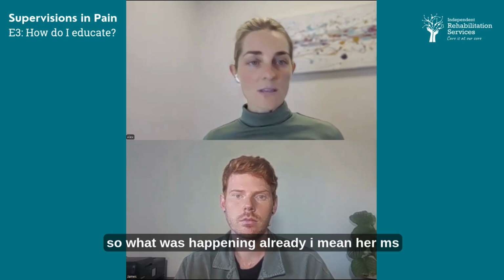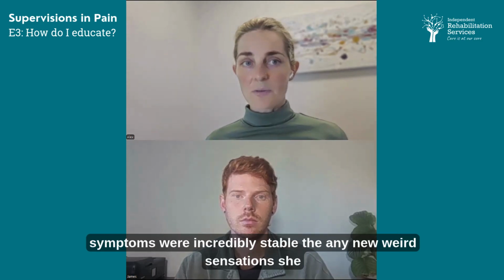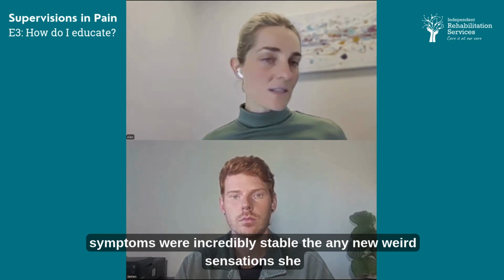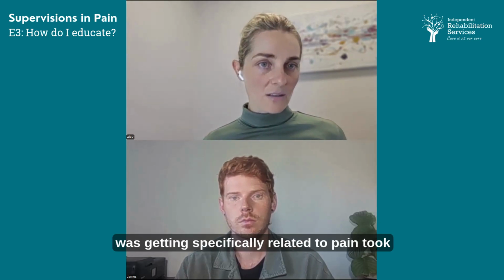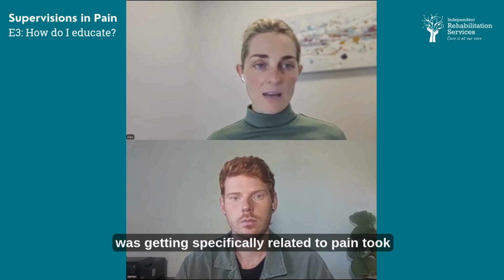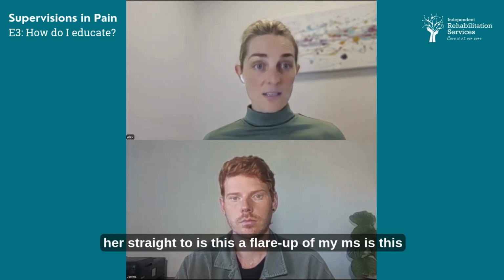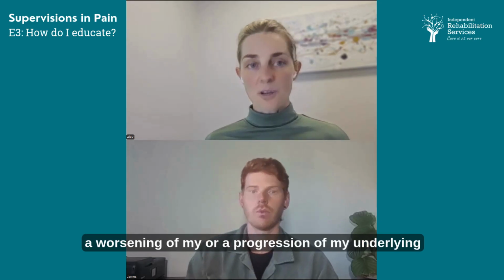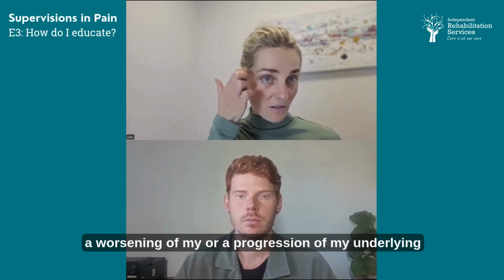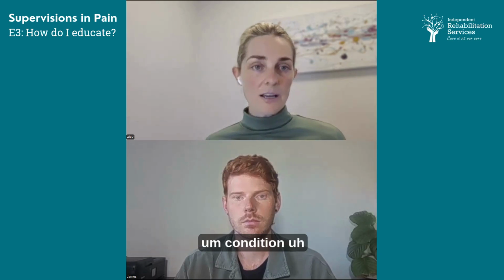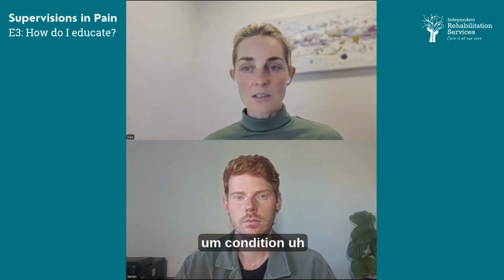I mean, her MS symptoms were incredibly stable. Any new weird sensations she was getting, specifically related to pain, took her straight to, is this a flare-up of my MS? Is this a worsening or a progression of my underlying condition?